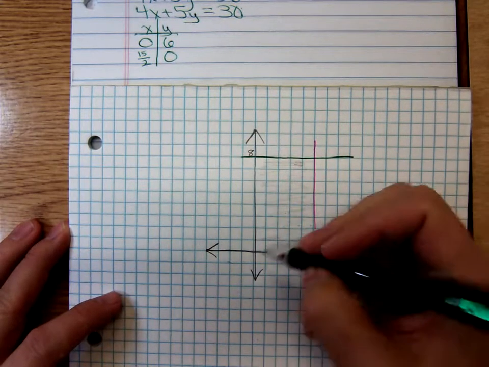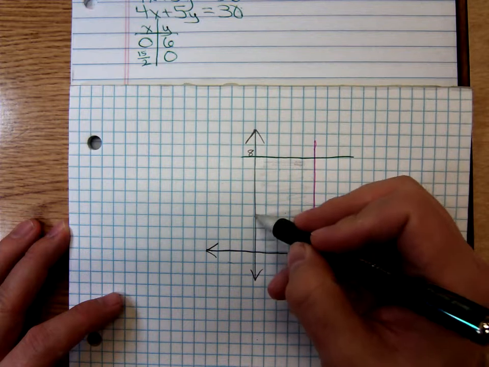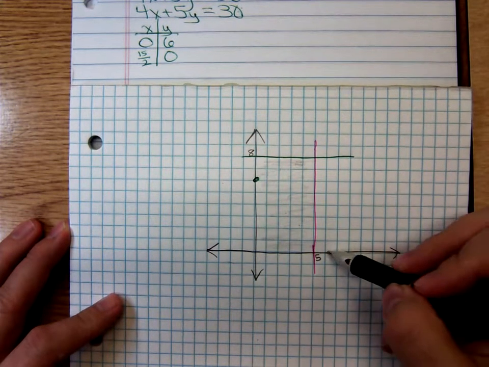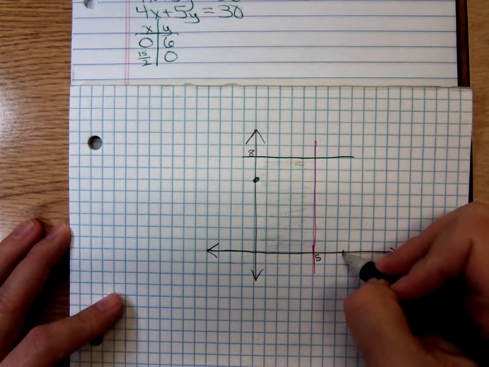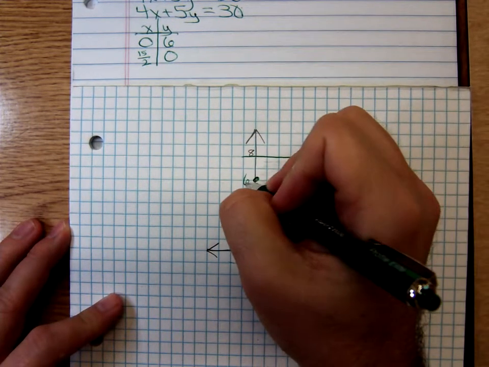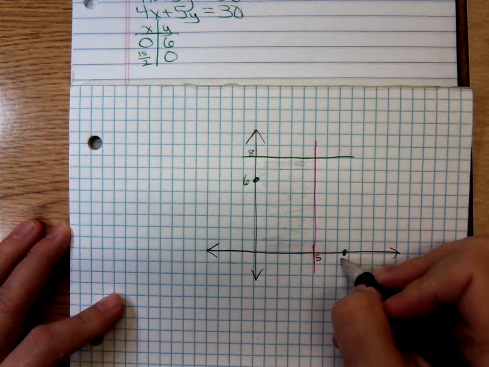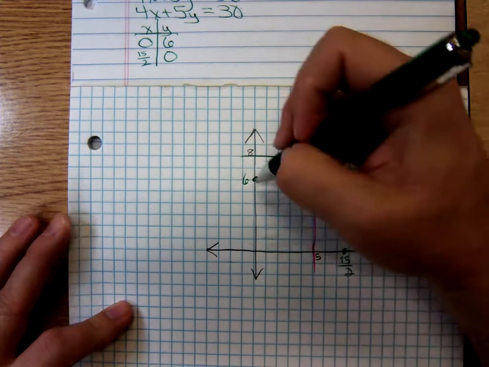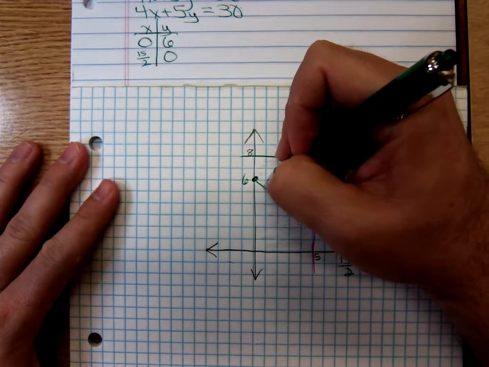So 1, 2, 3, right there, and 15 halves, that's 7 1/2, right there. There's 6, there's 7 1/2. I'll label it 15 halves. We draw our boundary line.